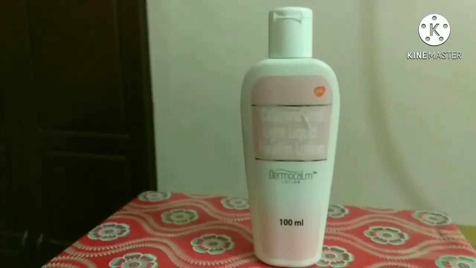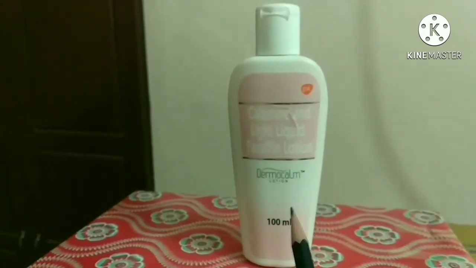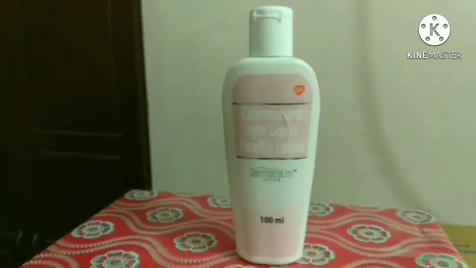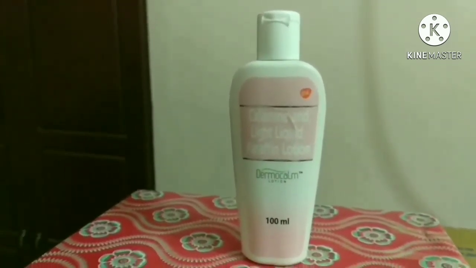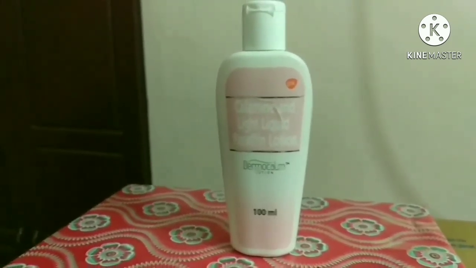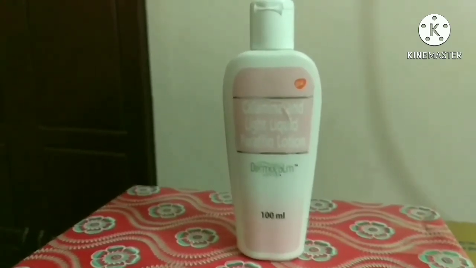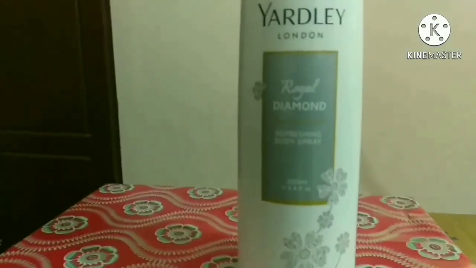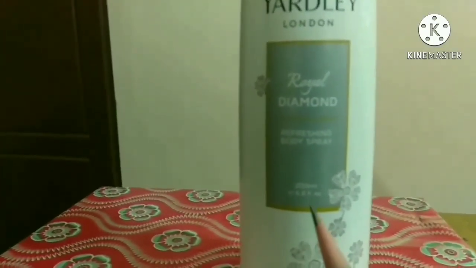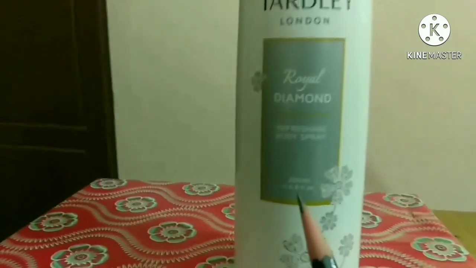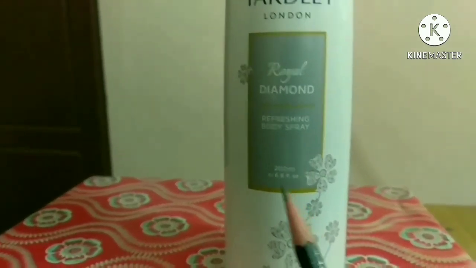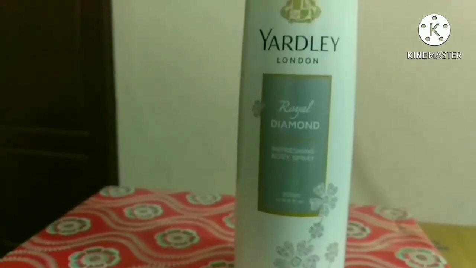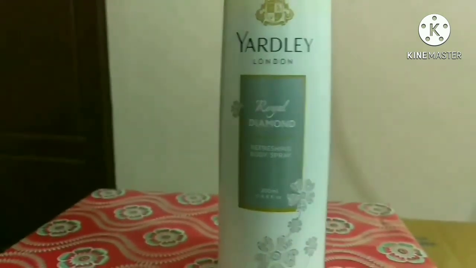Okay. See, capacity of this bottle is 100 milliliter. This one also smaller amount. So, this one is measuring in milliliter. Okay, body spray. This one is 200 milliliter. So this one also smaller amount. This one is measuring in milliliter.